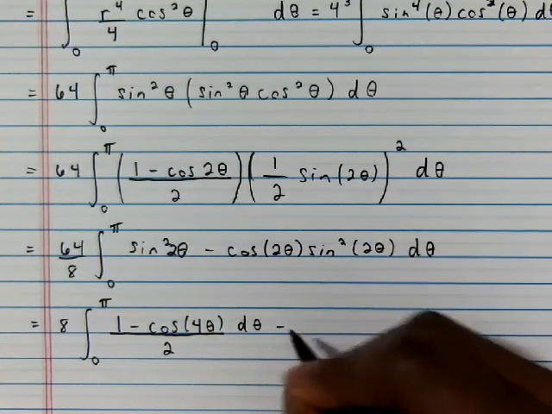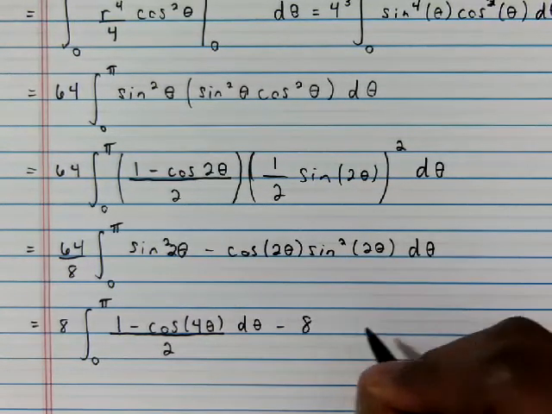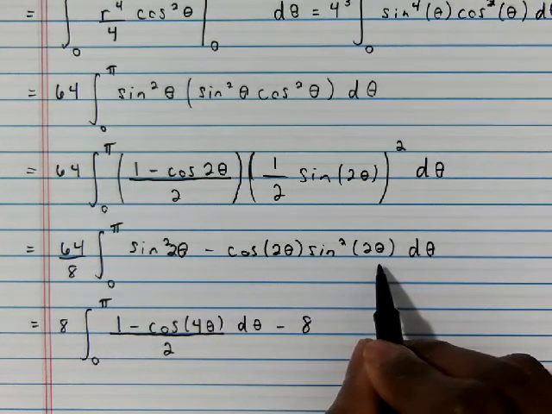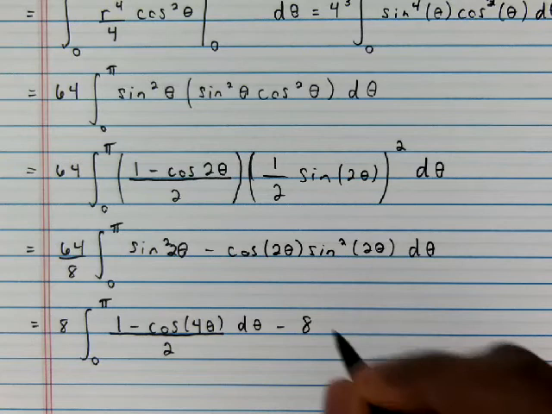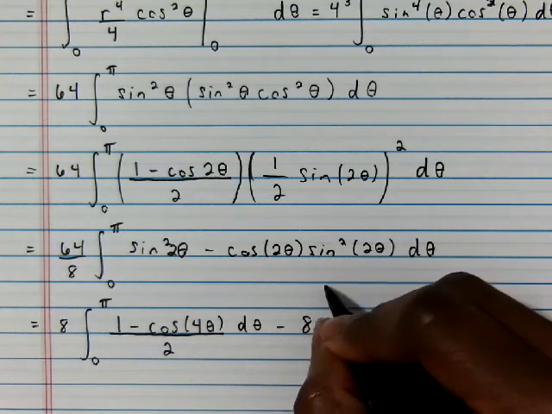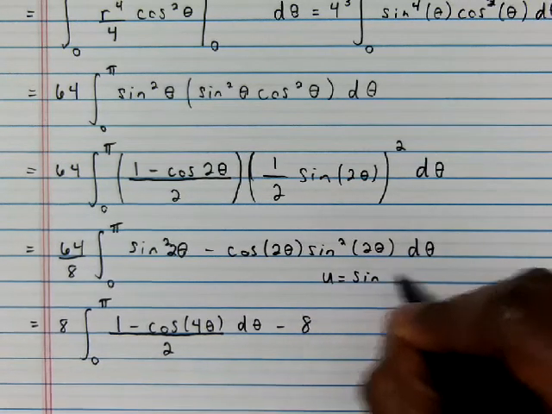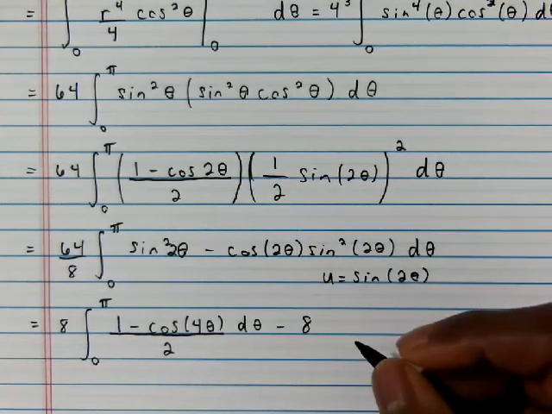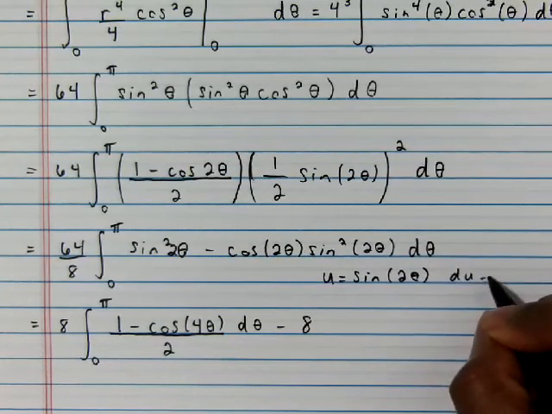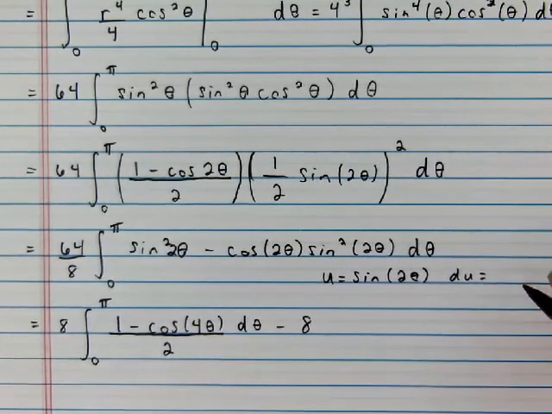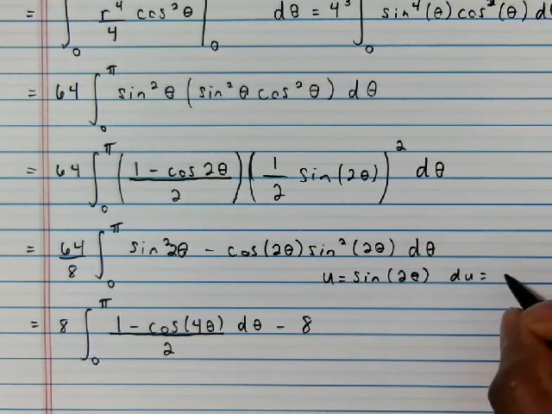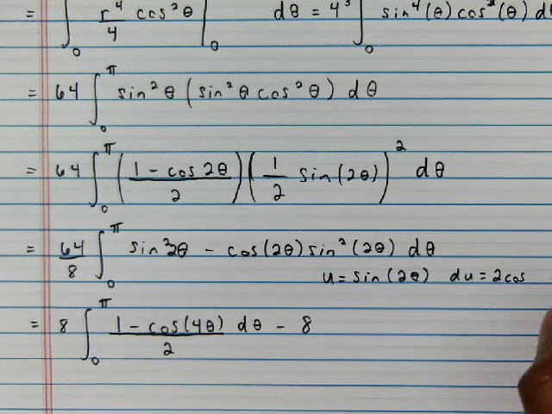Minus 8 times, so here for this integral, if you use a u substitution, u equals sine of 2 theta. Then du is equal to 2 cosine of 2 theta d theta.